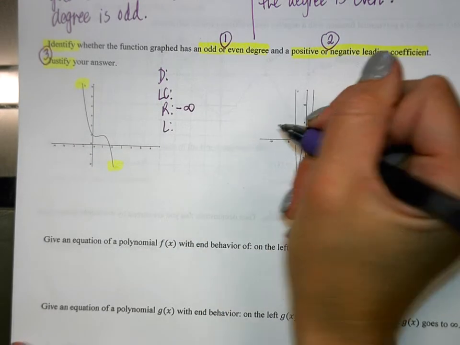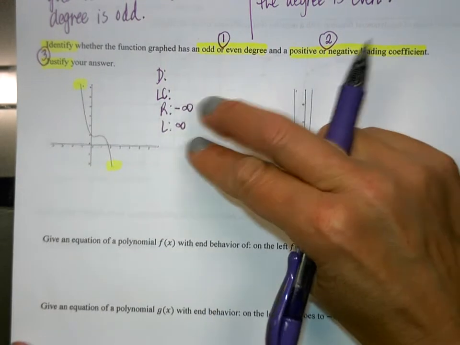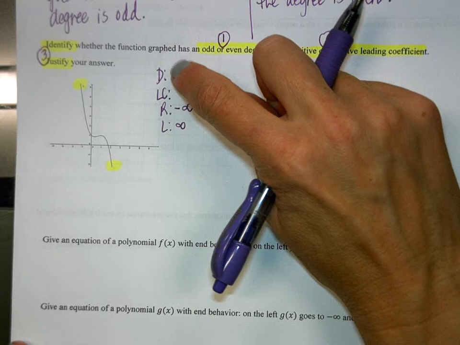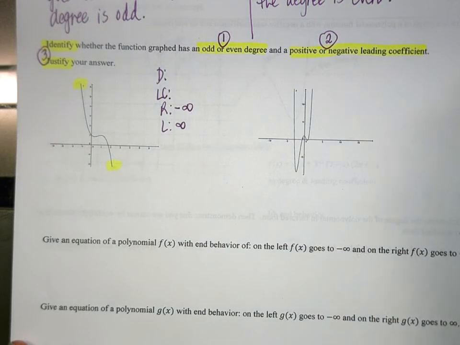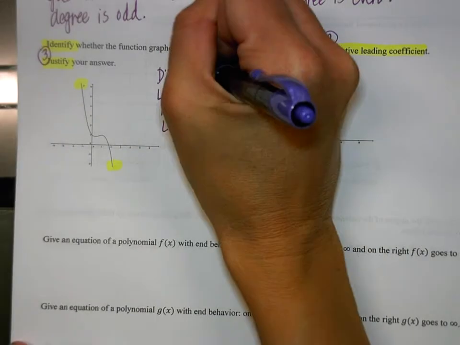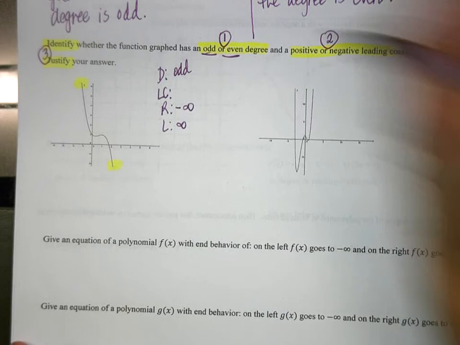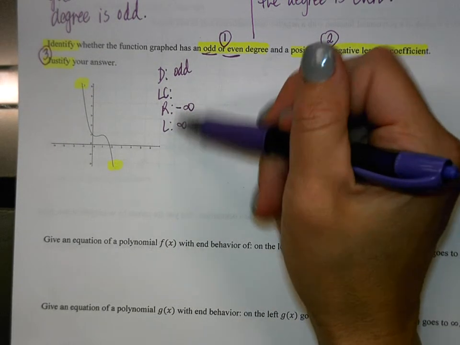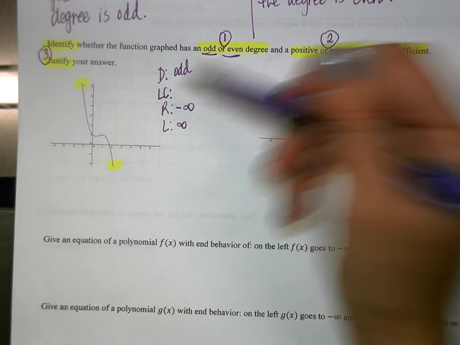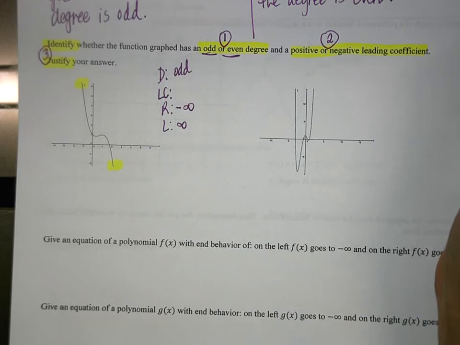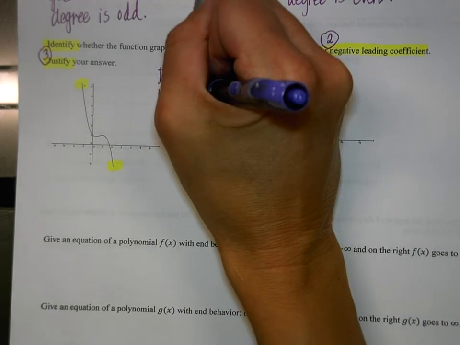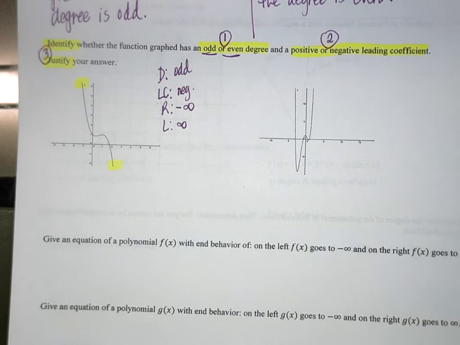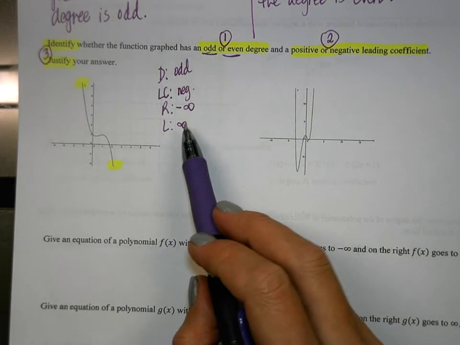Okay, because these are opposites, what do I know about my degree? It's an odd. And that's all they asked us. Is it odd or even? They didn't say to state the specific number, but because these are opposites, we know it's an odd degree. My lead coefficient is going to be what? Negative. And how do I know that? Because my right end behavior is negative infinity.